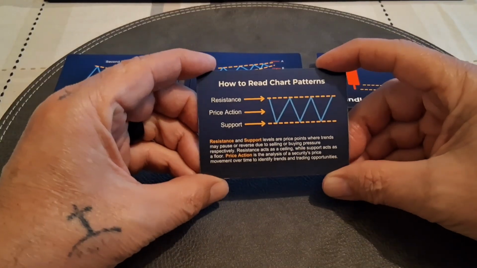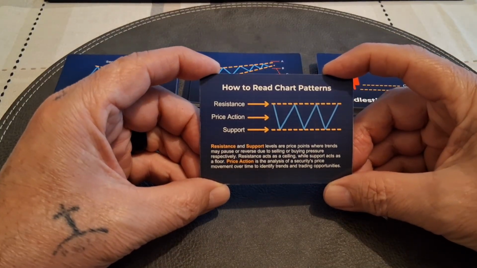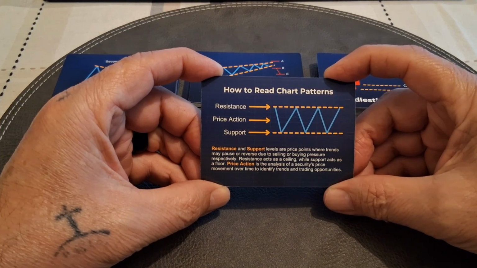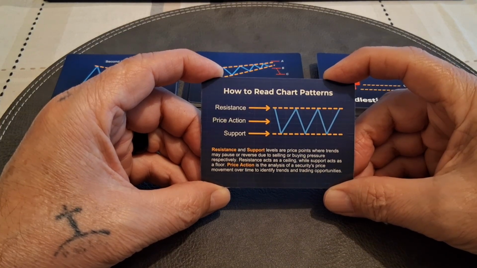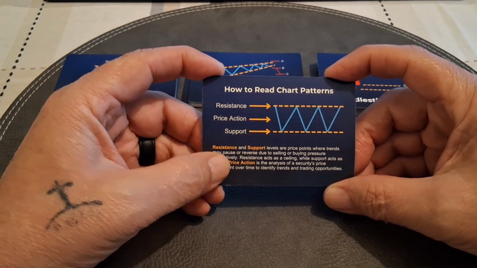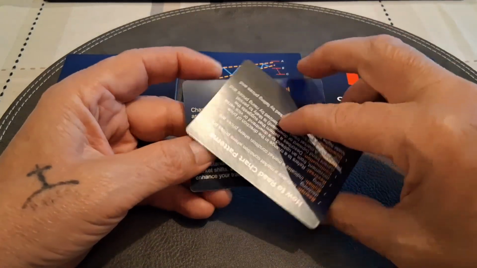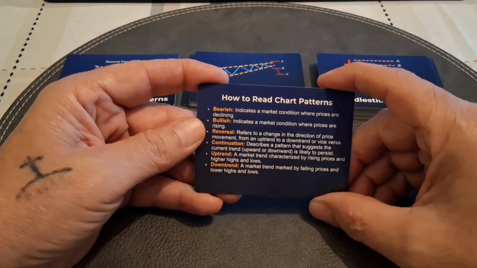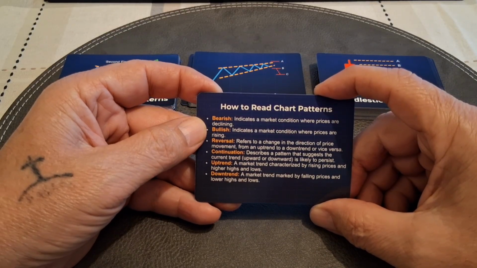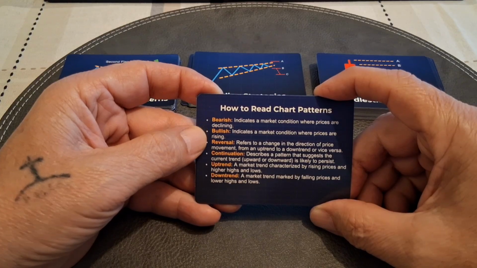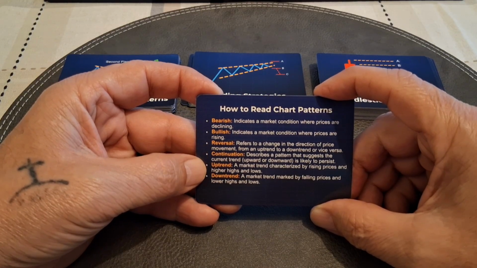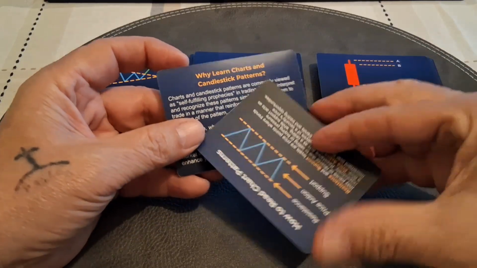And it brings you this card right here, which is how to read chart patterns. It shows you the resistance on the top, support at the bottom, and the price action right there in the middle. And it explains everything right here if you buy yourself some. It shows you how to read the bearish patterns, bullish patterns, reversal patterns, continuation patterns, uptrends, and downtrends. It's pretty cool, man. I liked it.